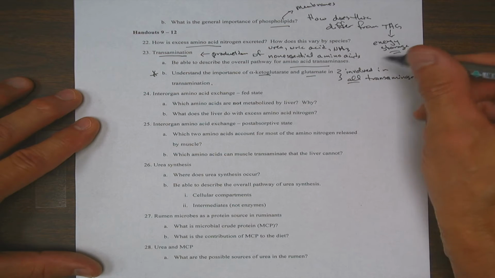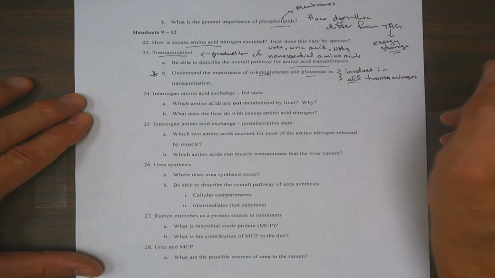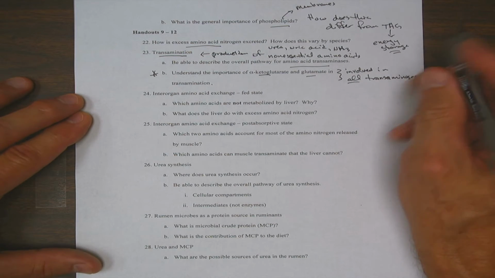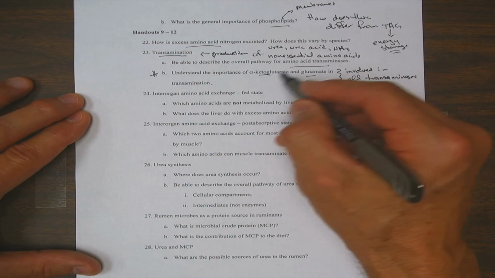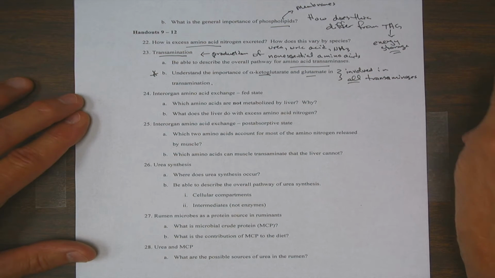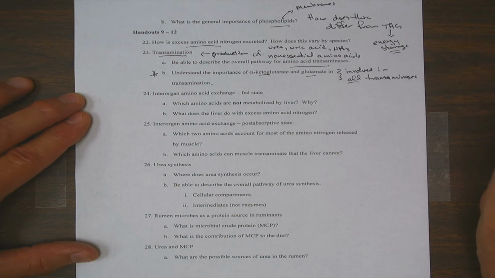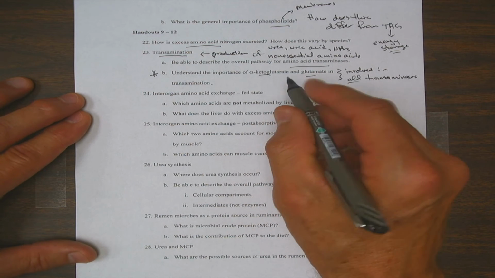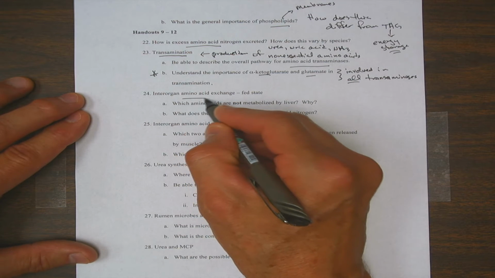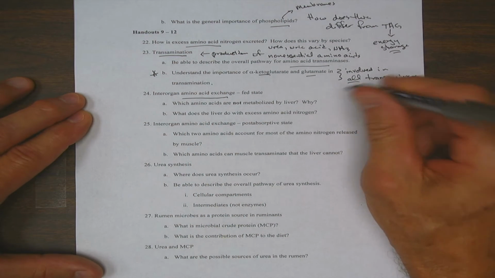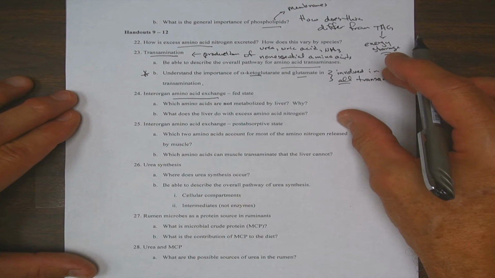If you're producing alanine, you're going to use glutamate. If you're removing nitrogen from alanine to produce pyruvate, you're going to transfer that nitrogen to alpha-ketoglutarate. So those two are involved in this equilibrium reaction. So this is really important about this inter-organ amino acid exchange, and there are some very specific questions about that.